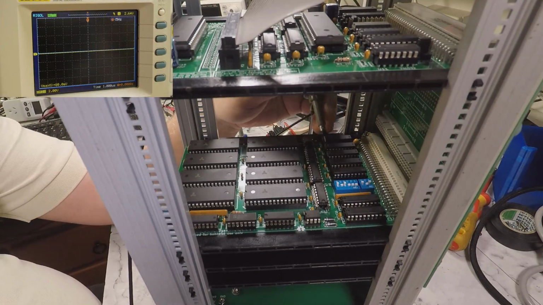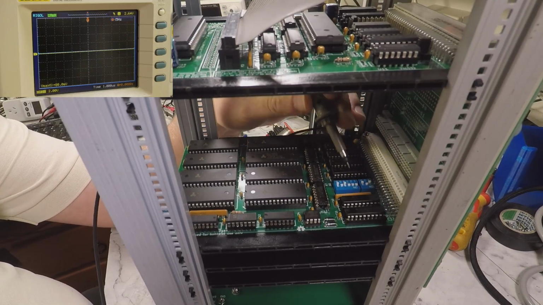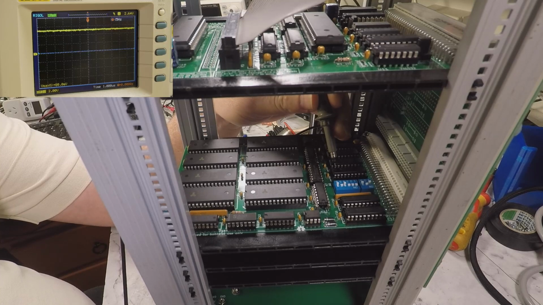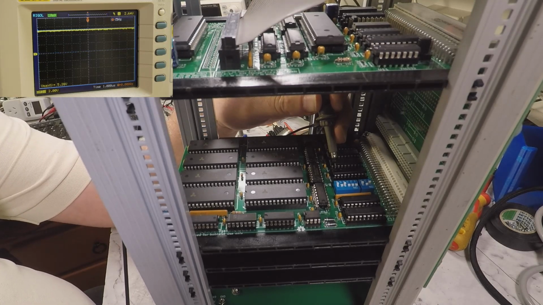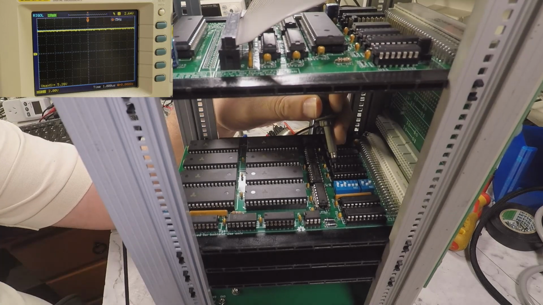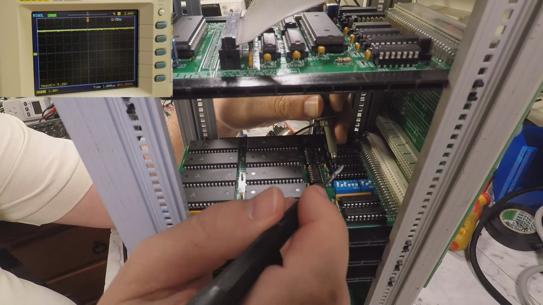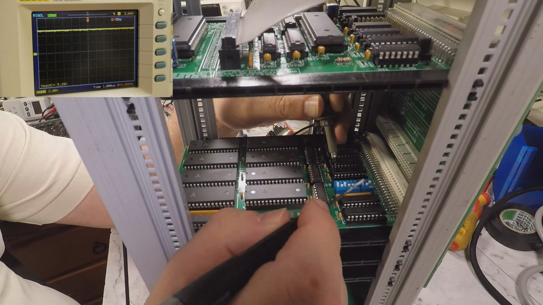Right, so it helps if you actually put the oscilloscope probe on the right chip. It's not this chip here, it's this one here. And we have no action whatsoever. So this card isn't being selected, which would imply that these jumpers are wrong.